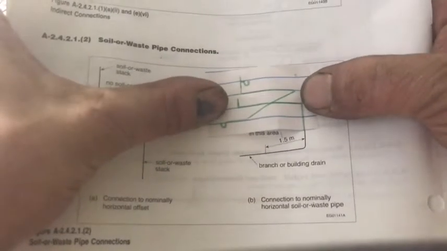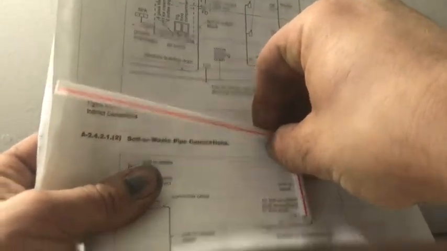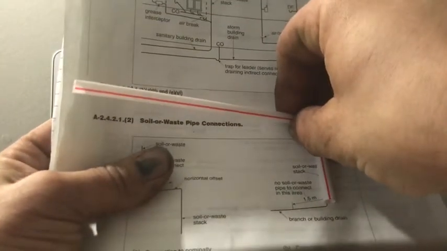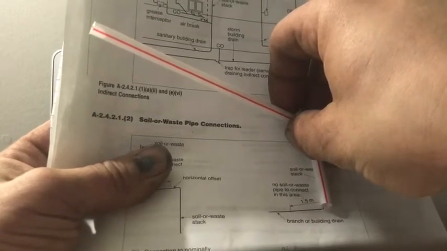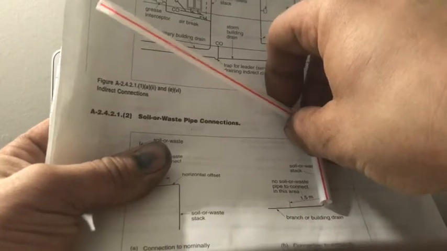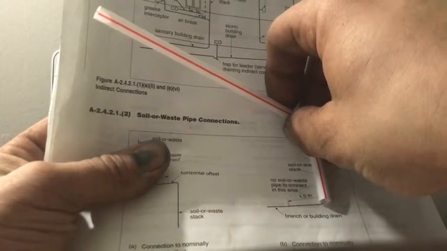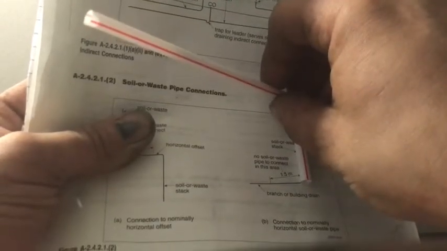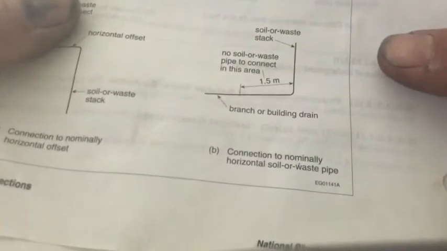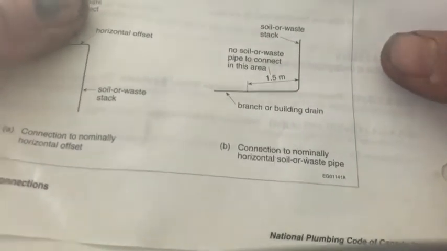But if this was a commercial setting, and let's say this pipe right here picks up 30 fixture units, more than 30 fixture units, whatever the wording is, that would need 5 feet, even if it's below our first floor here in the commercial setting, because they're calling this connection to a normally horizontal soil or waste pipe.